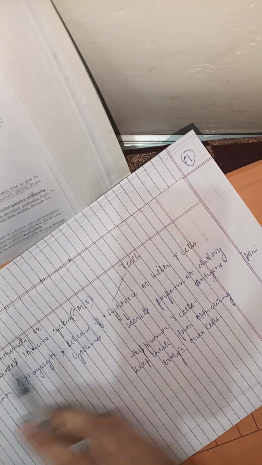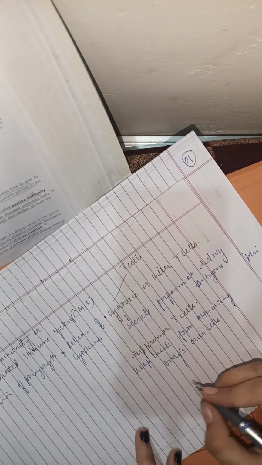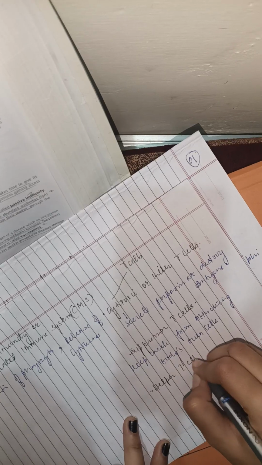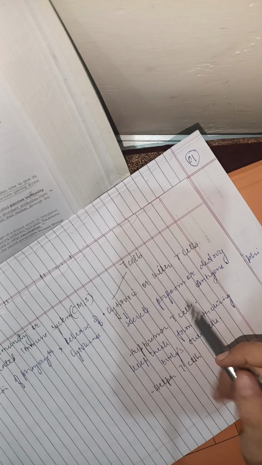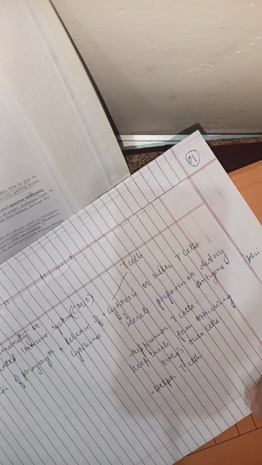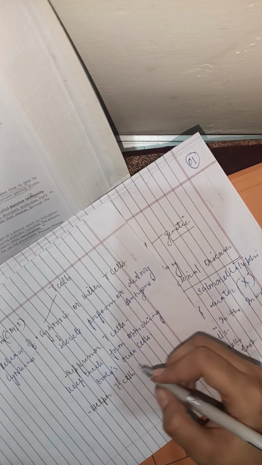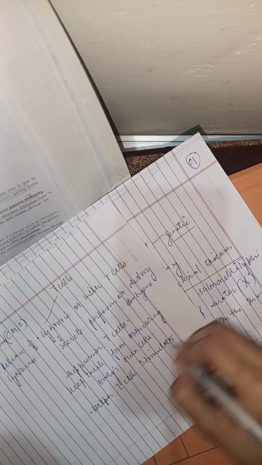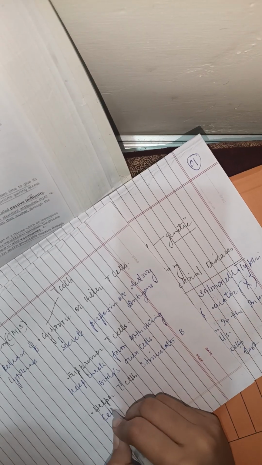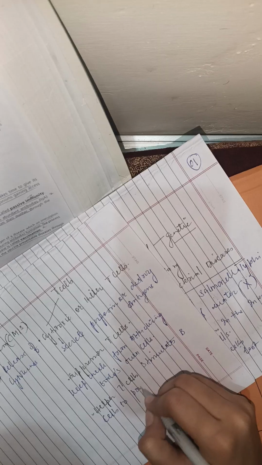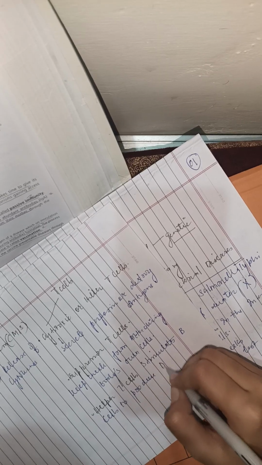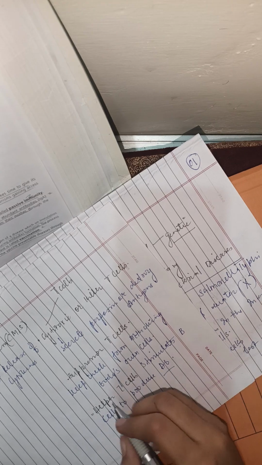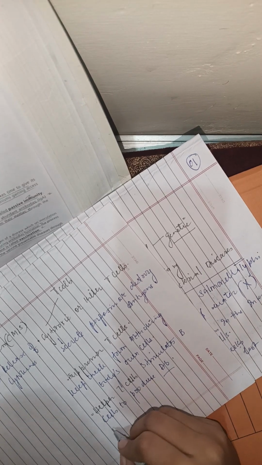Then we have helper T cells, which stimulate the B cells to produce antibodies. They form protein mediators called lymphokines.